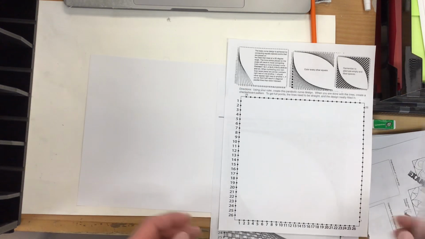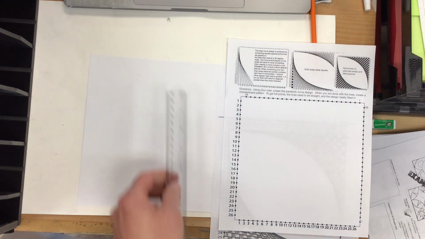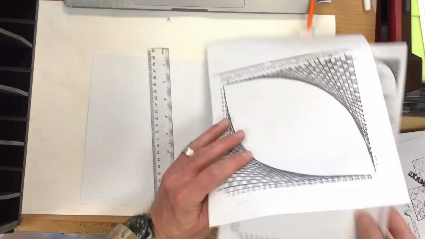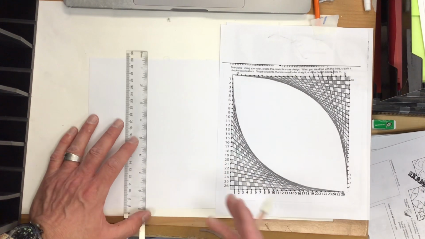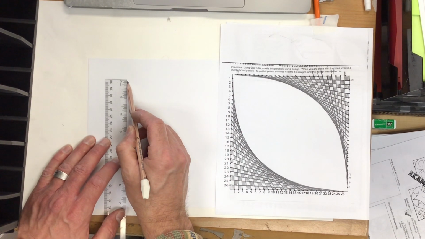And what you would do with this is you would simply take your pencil, if you wanted to create something of this nature, and let's draw two lines. This is a very simple one to start.